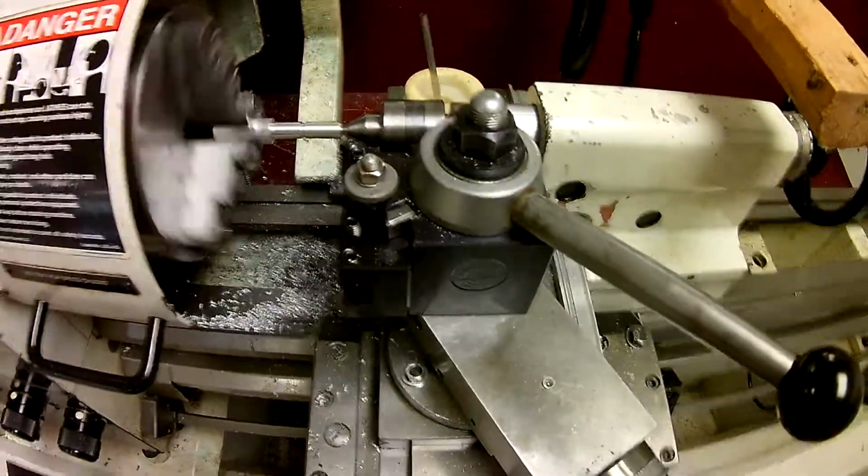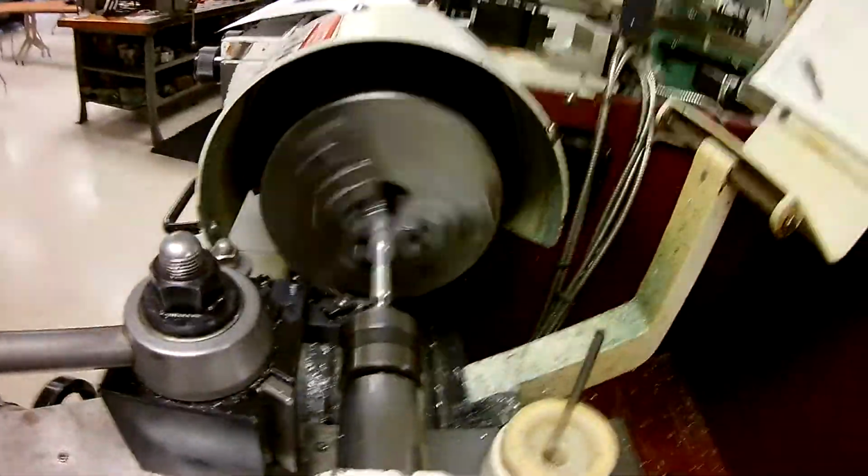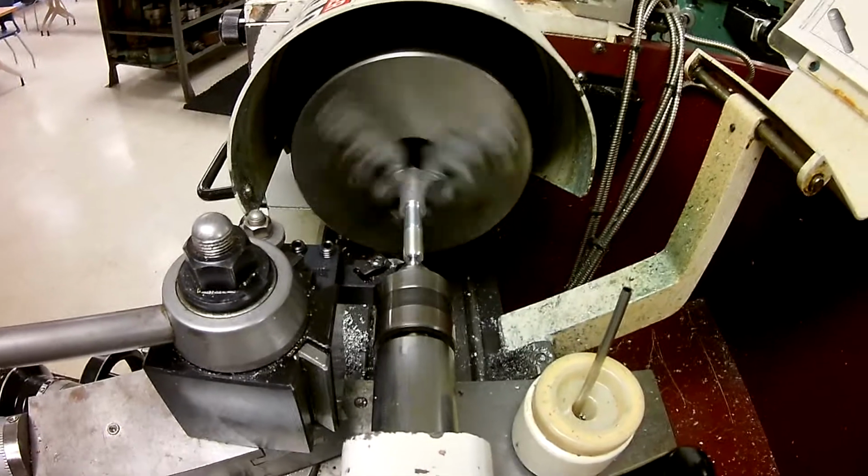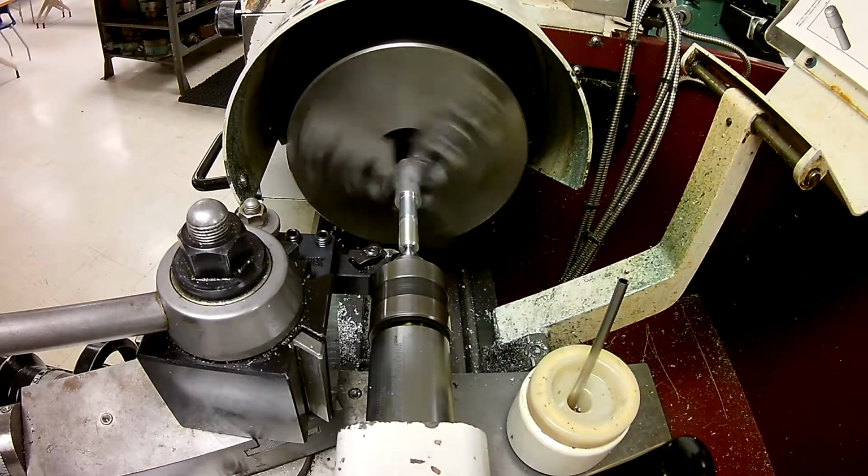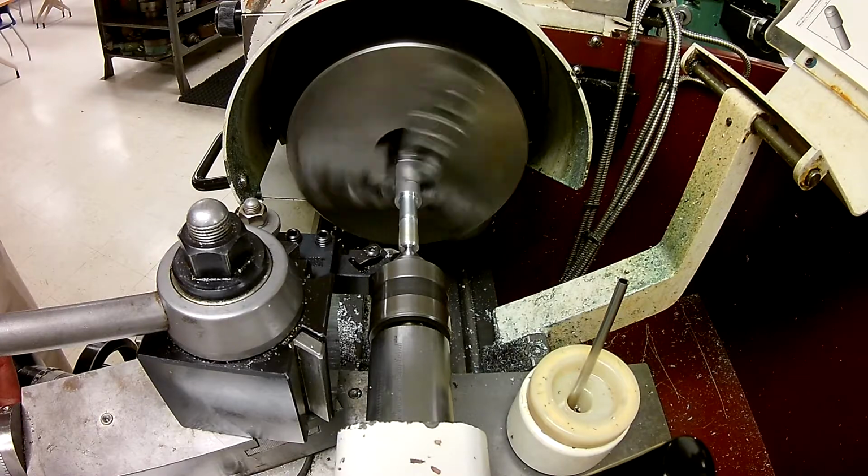Okay, back to 0, and I verified that I'm back to 0, and now I can go ahead and advance my compound. So look, I'm going to set you down. That way you can see this process a little bit better, and I can talk you through it while we're doing it.